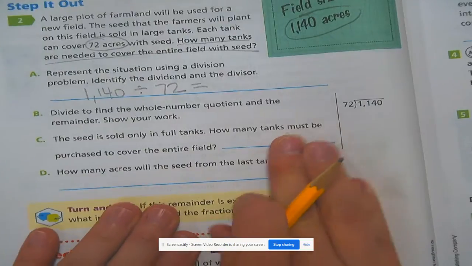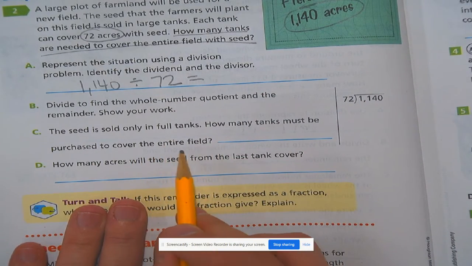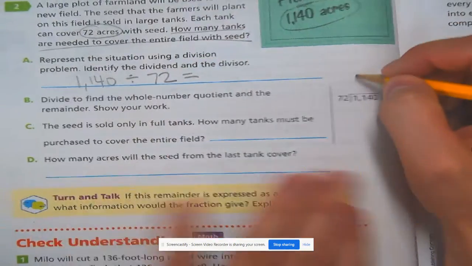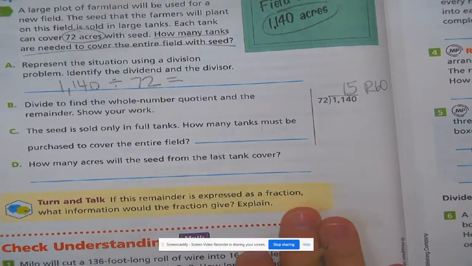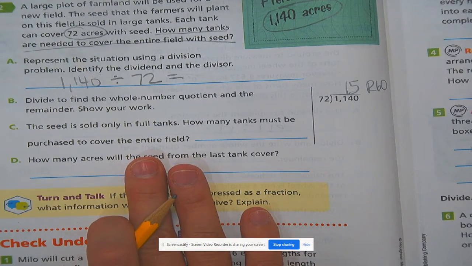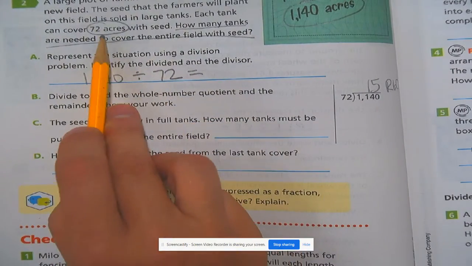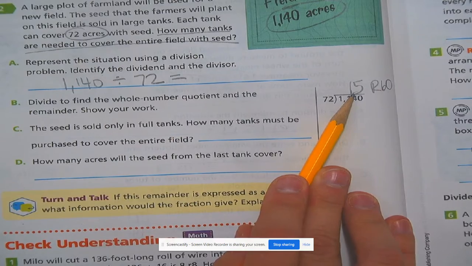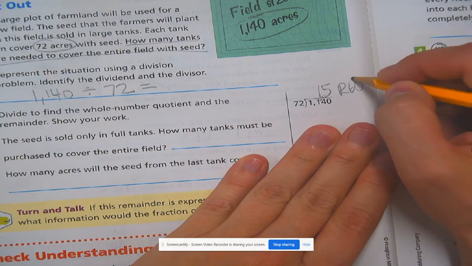So we're going to come back over to our book. It says the seed is sold only in full tanks. How many tanks must be purchased to cover the entire field? Okay, so over here we have 15 remainder 60. Okay, so you have to have the whole tank to cover 72 acres, right? So right now, how many tanks do we need? 15. And that's going to cover that area. But we still will have how many acres left?